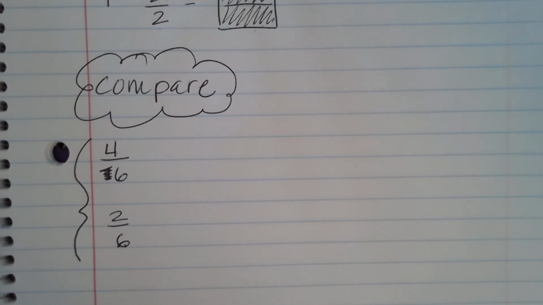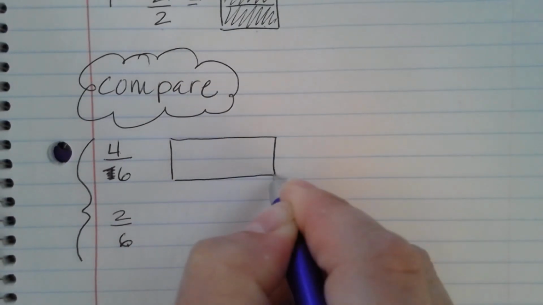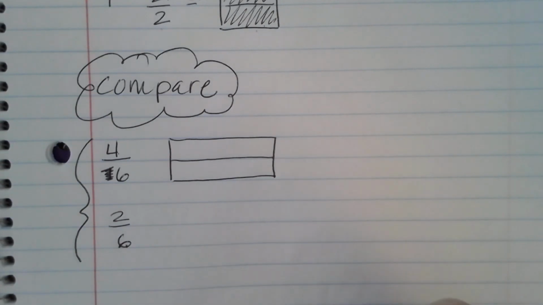So I want to talk about how we see these so that we're prepared later when those denominators are different. Real quick, if I go to draw 4/6 here, I'm going to automatically split it into 6 pieces.